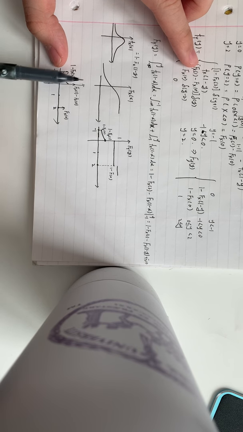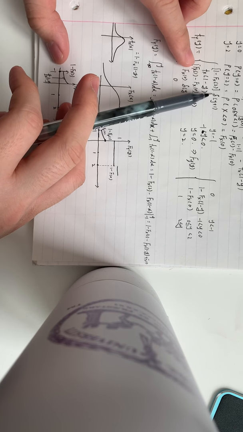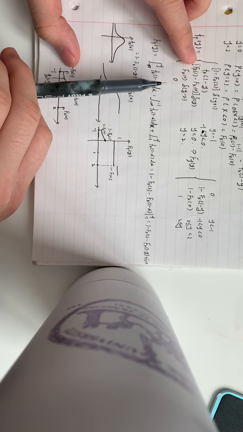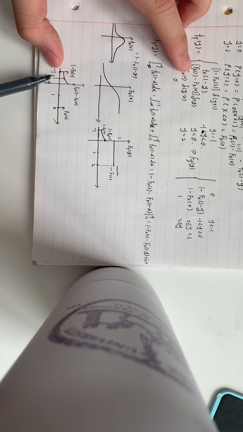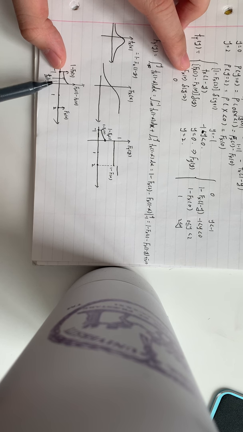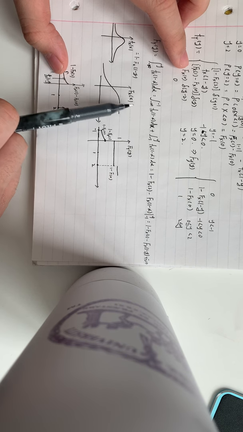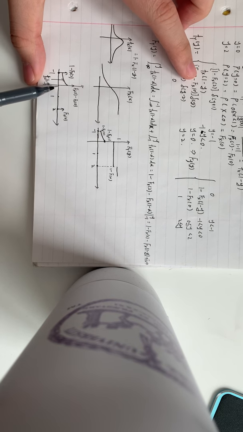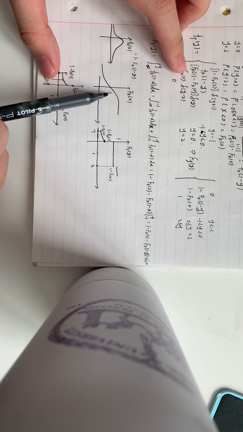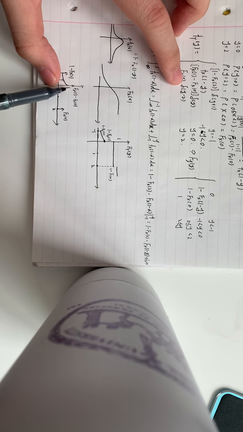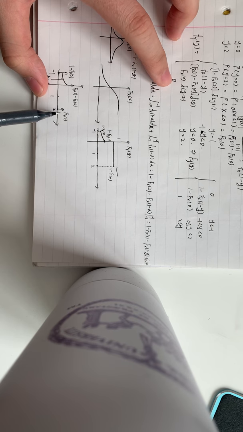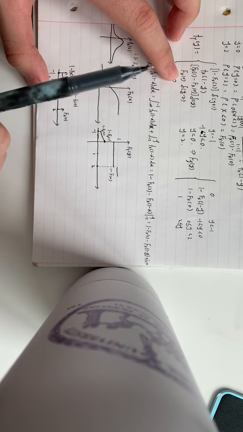When y is equal to minus 1, the density function at this point is 1 minus F_X(2). And when y is in the interval minus 1 to 0, f_Y is equal to f_X(1 minus y). And when y is equal to 0, it is equal to F_X(1) minus F_X(0). And when y is equal to 2, it is equal to F_X(0).